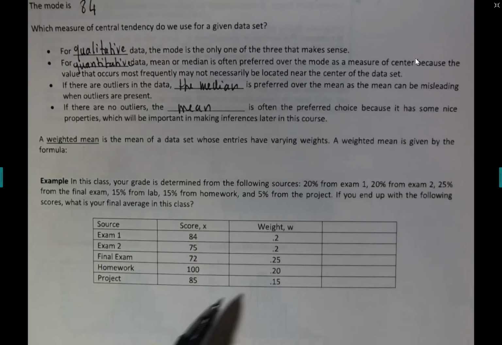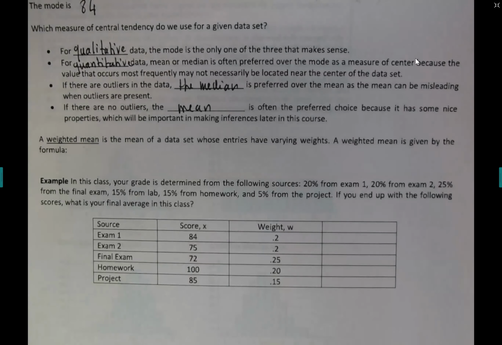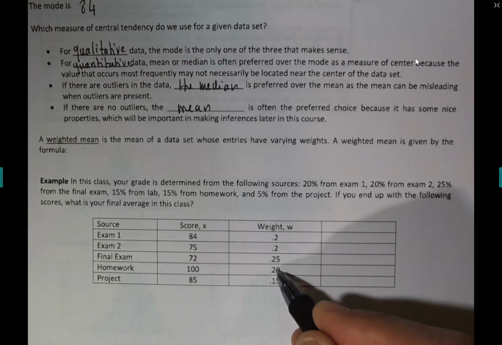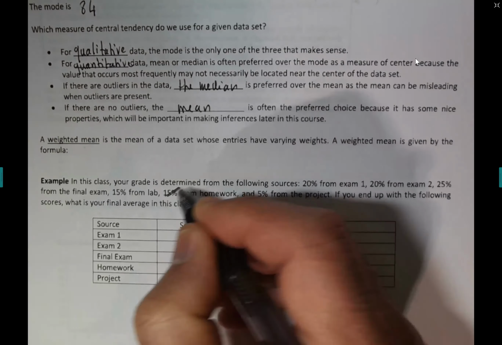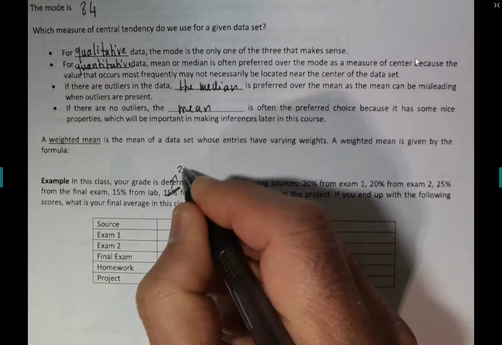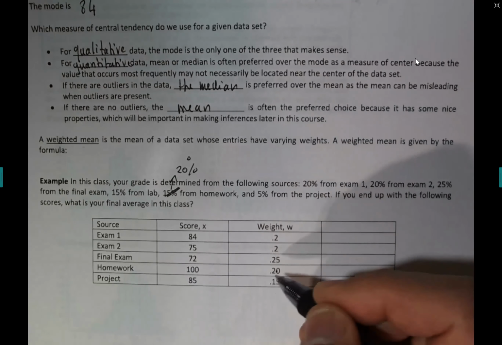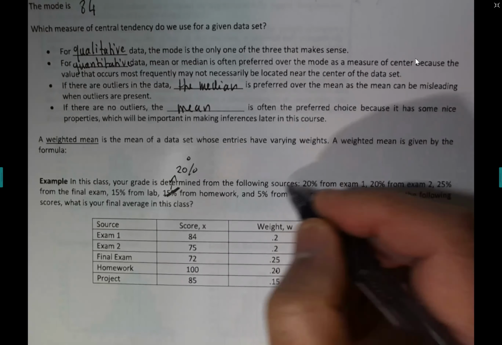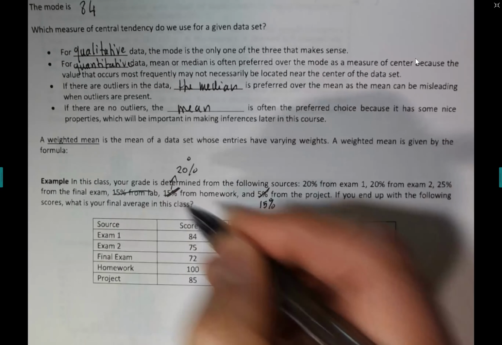So I think these are the weights. Actually, I made a mistake here. So 20, 25%. And then should be homework 20%. And project is 15%. That should give me what, guys? Everything, yeah. And there is no lab.